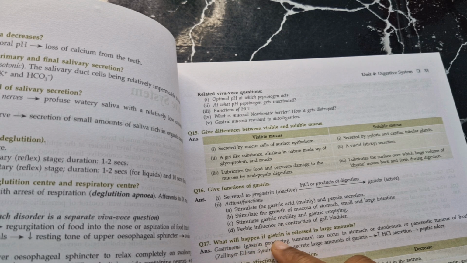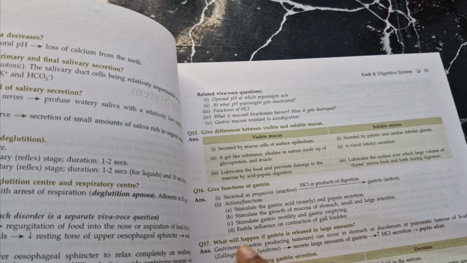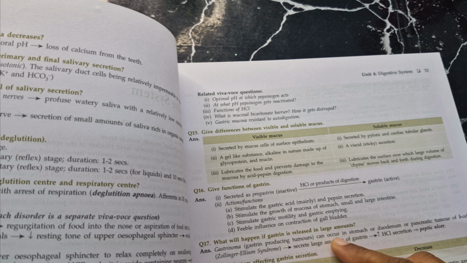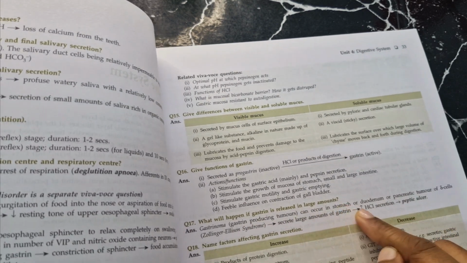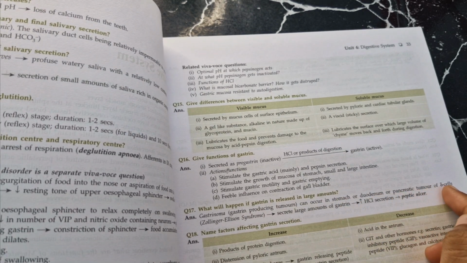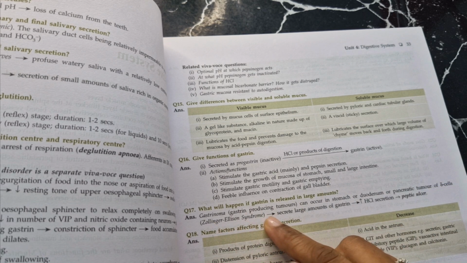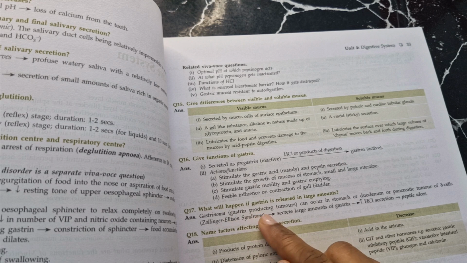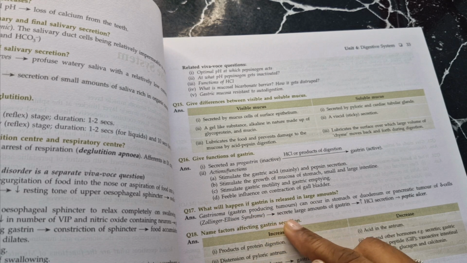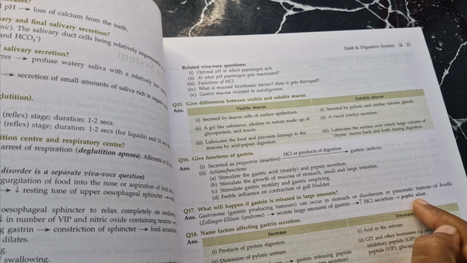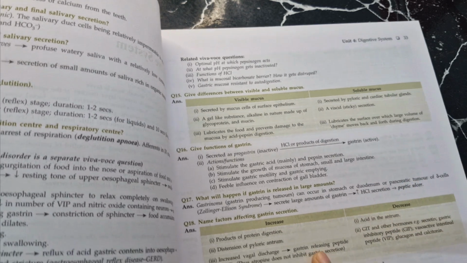What will happen if gastrin is released in large amounts? Gastrinoma, a gastrin-producing tumor, can occur in the stomach, duodenum, or as a pancreatic tumor of delta cells. This condition is called Zollinger-Ellison syndrome, which leads to the secretion of a large amount of gastrin, which increases the HCl secretion and leads to peptic ulcer.